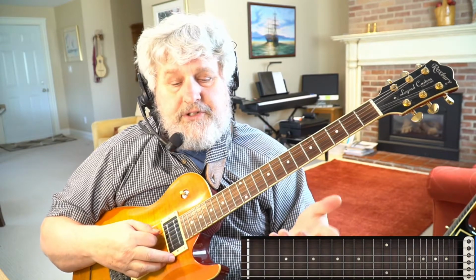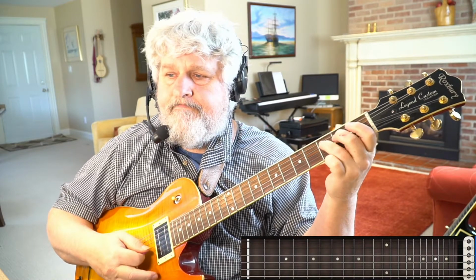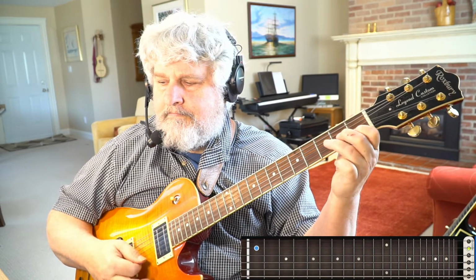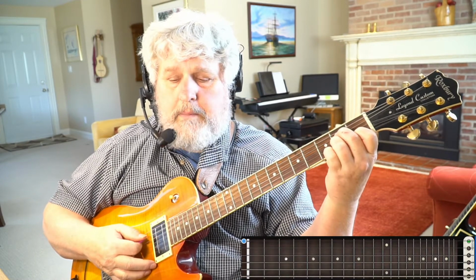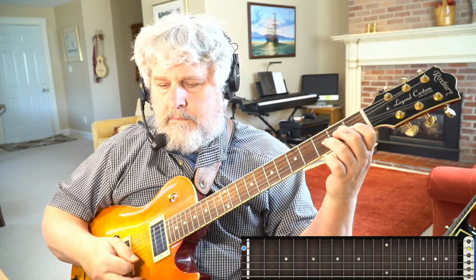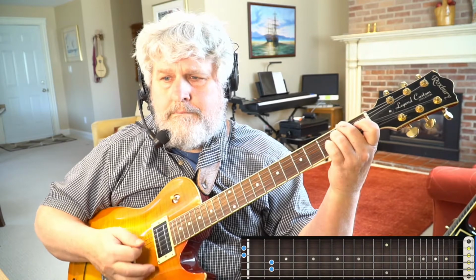But that doesn't mean that these scales are in the same key. They are not. They are in two different keys. One scale is in the key of C major, and the other scale is in the key of A minor. Okay.